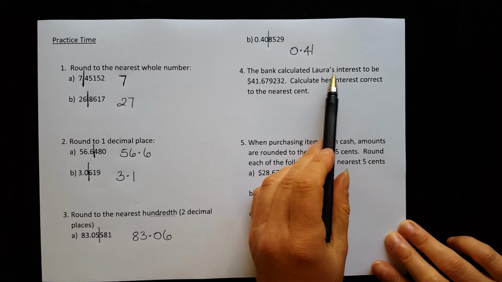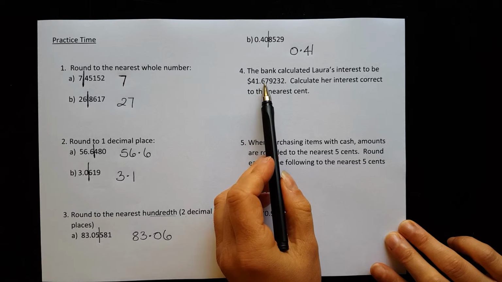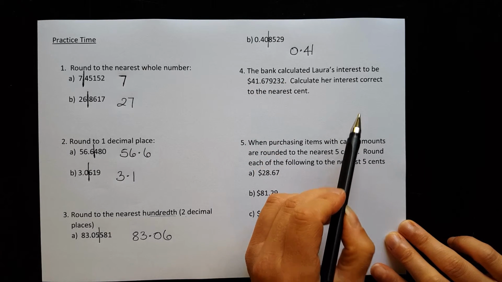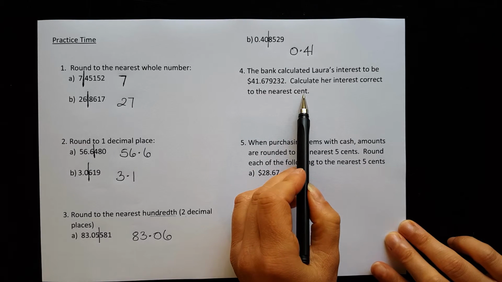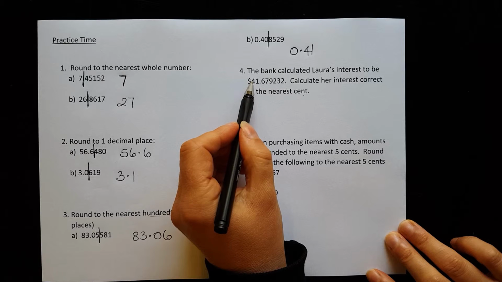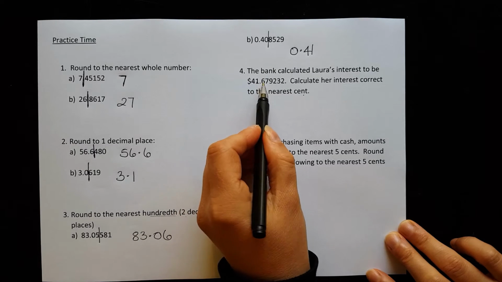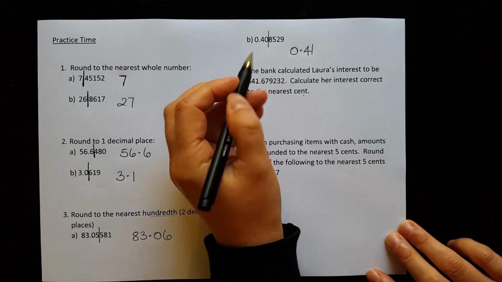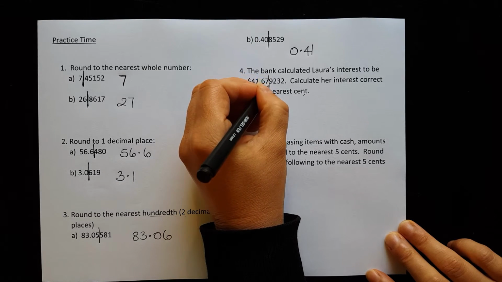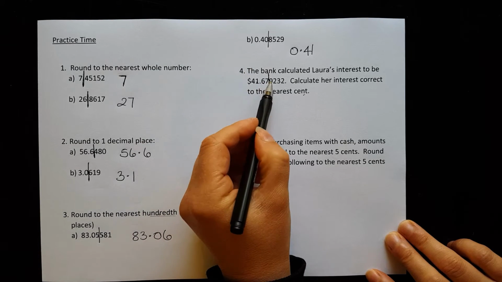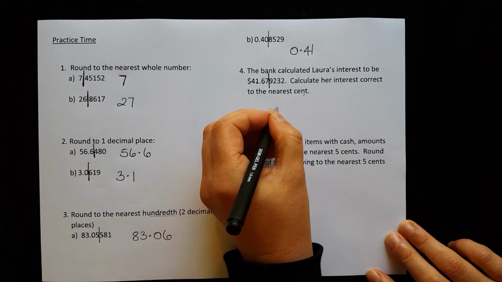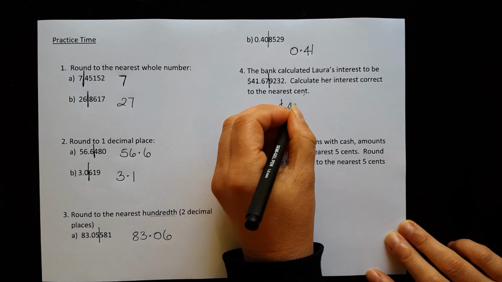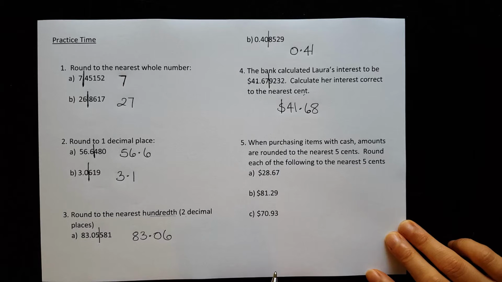Now we have a wordy question. The bank calculated Laura's interest to be 41.679232. Calculate her interest correct to the nearest cent. Okay, now when we're talking about money, we have $41 here. The first decimal place is 10 cents, and the second decimal place is 1 cent. Okay, so when it says nearest cent, it actually means 2 decimal places. So draw the line there. Because it's a 9, I need to round that up, so it will become an 8. So $41.68 would be the correctly rounded answer.